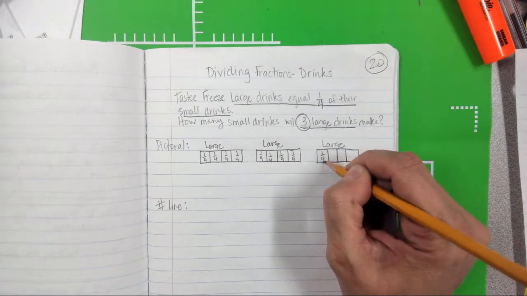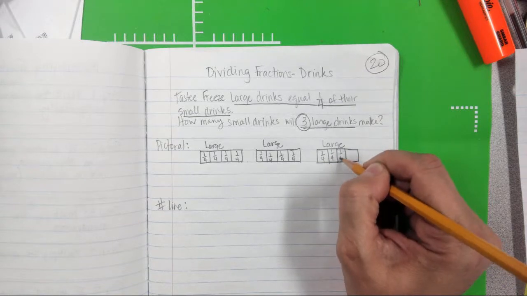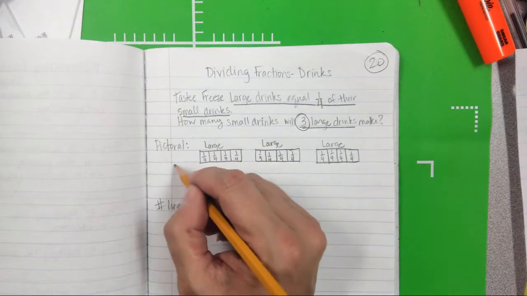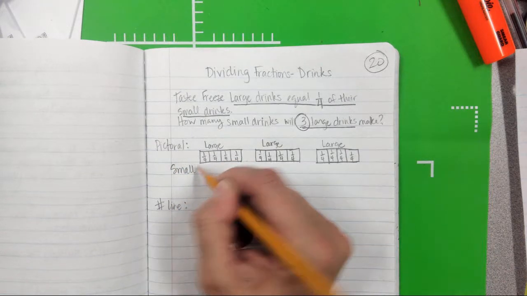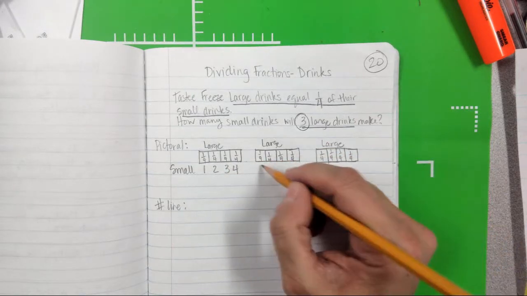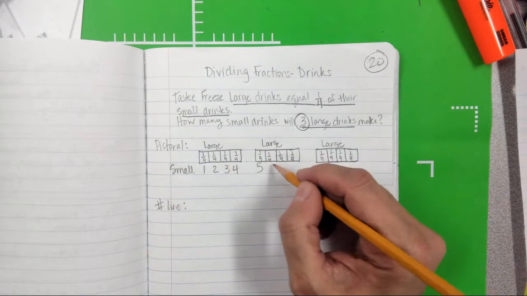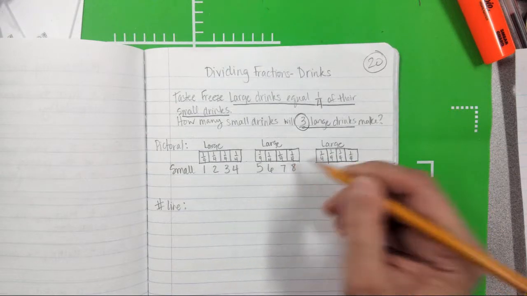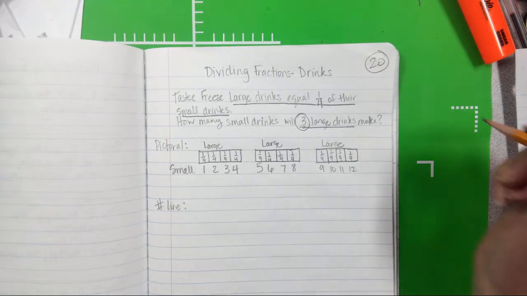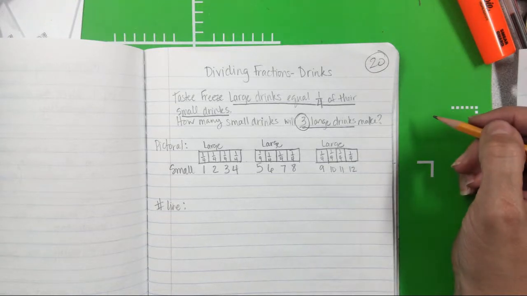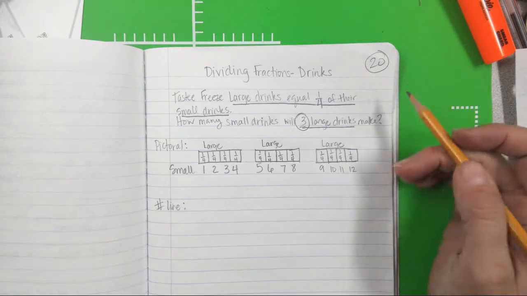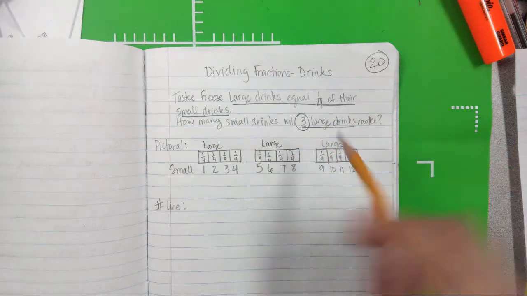Oh, we still got 4 more, right? 1/4, 1/4, 1/4, and 1/4, right? So, then all we got to do is count our small drinks, right? 1, 2, 3, 4, 5, 6, 7, 8, 9, 10, 11, and 12, right? So, that pictorial is not that bad, right? Good job. Now, so, this is a pictorial.